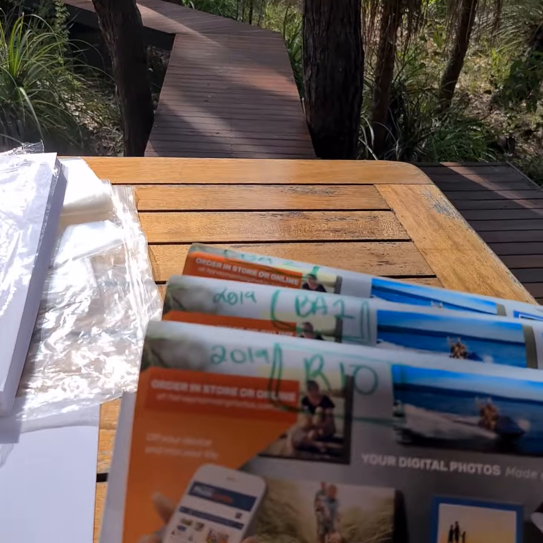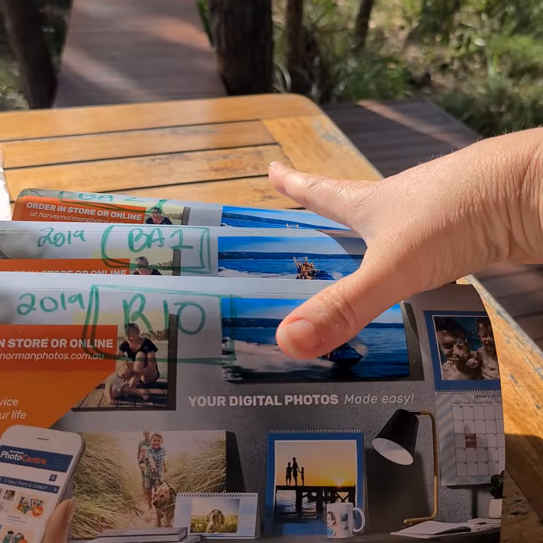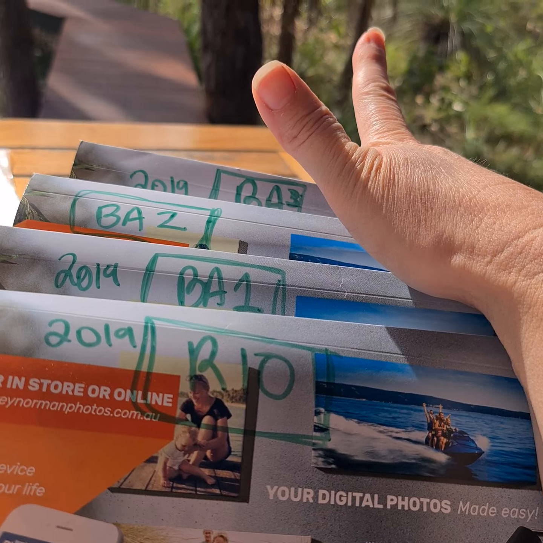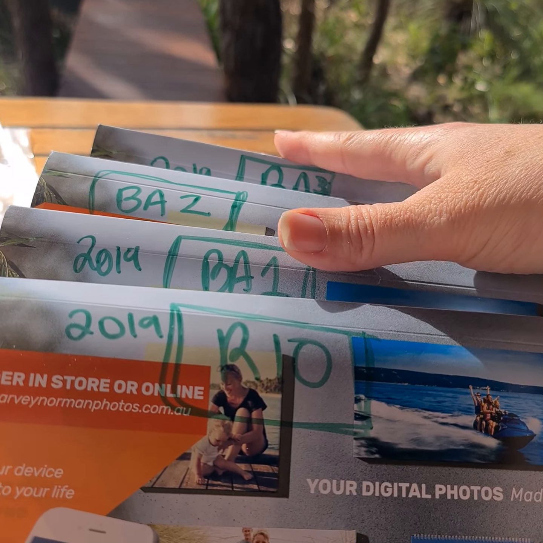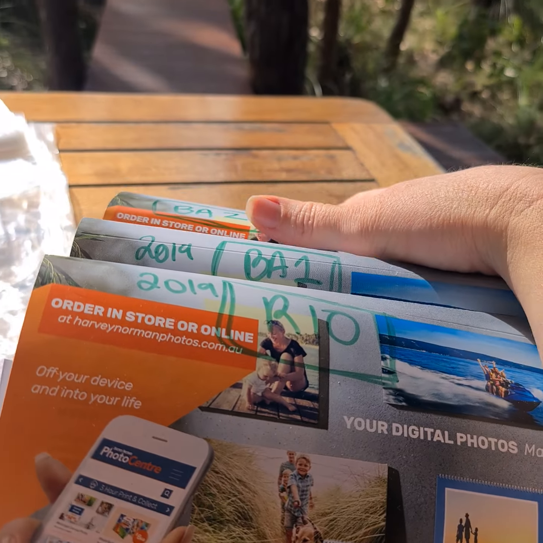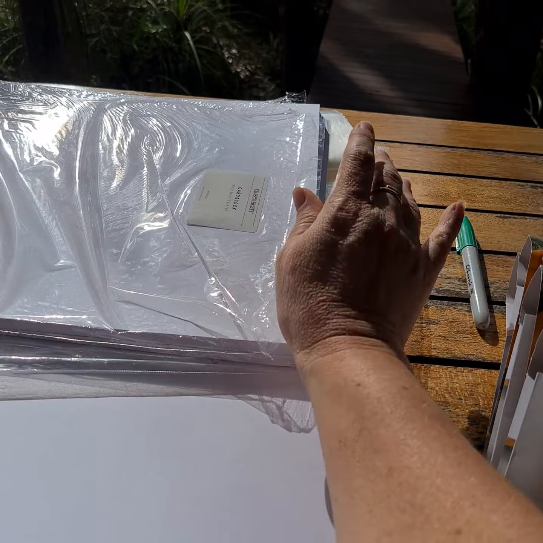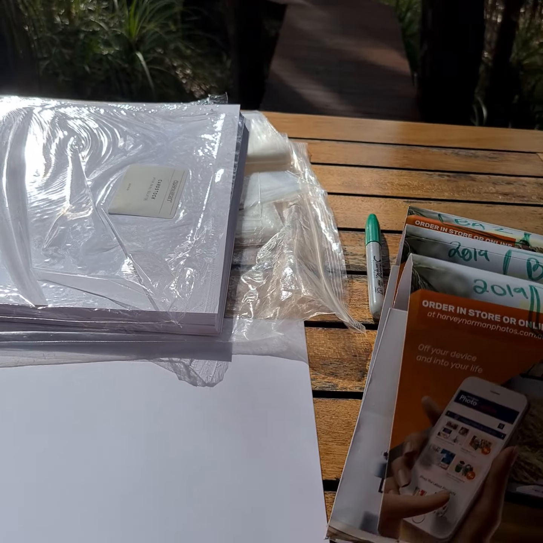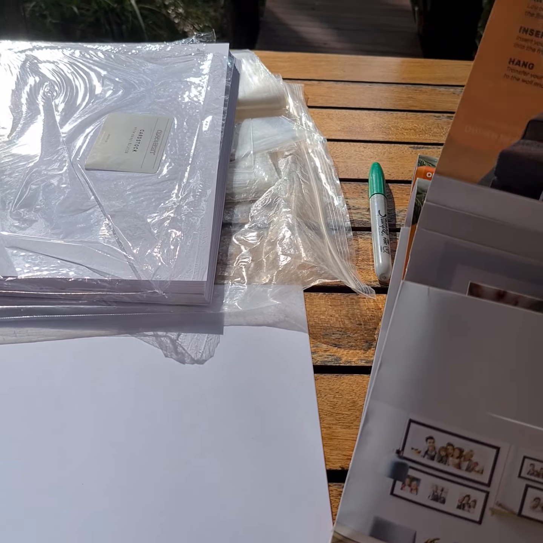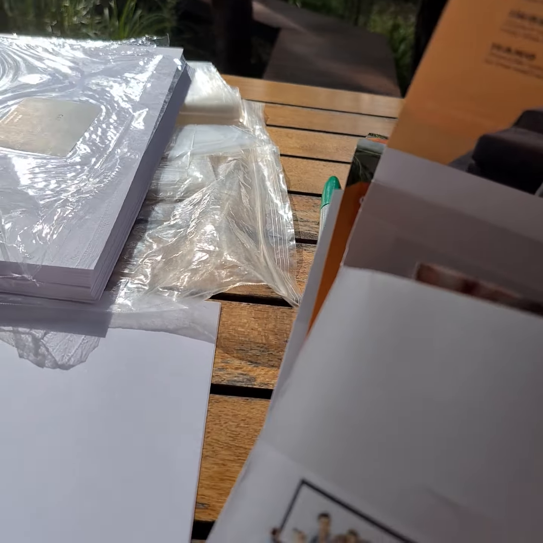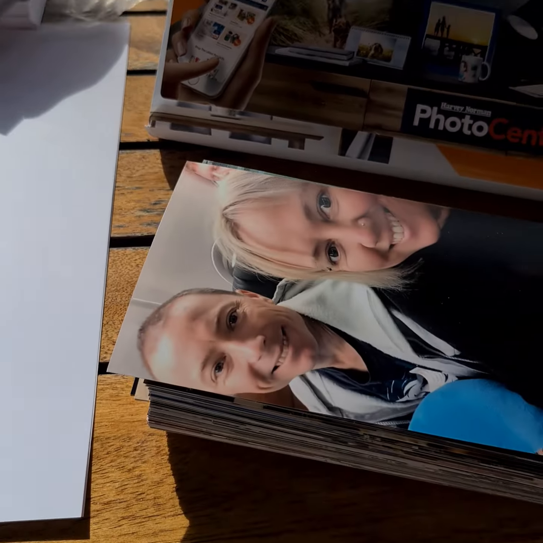Just switching over. Okay, so here I've got 4 packets of photos that are all chronologically ordered now. So Rio and then all of Argentina, Buenos Aires and Iguazu. So they're all done. I've got white cardstock here, plenty of bags and a Sharpie. So what I would do now is pull out the photos. Obviously I'm going to try this one-handed, pulling out all the photos from Rio.